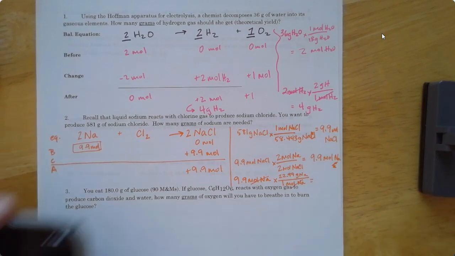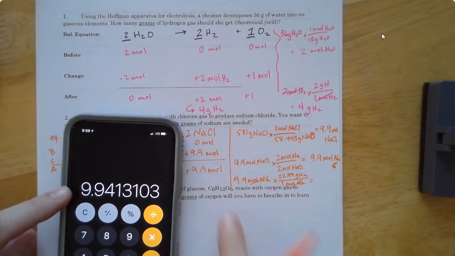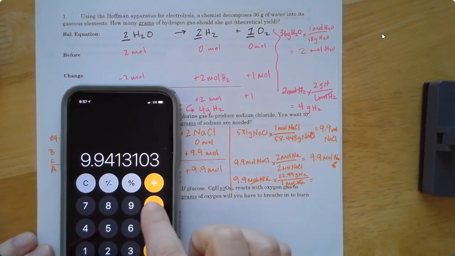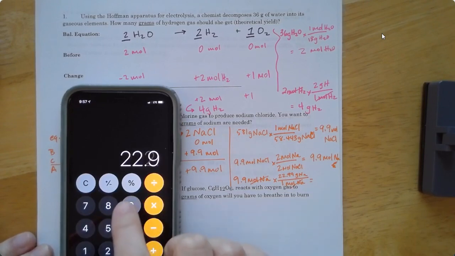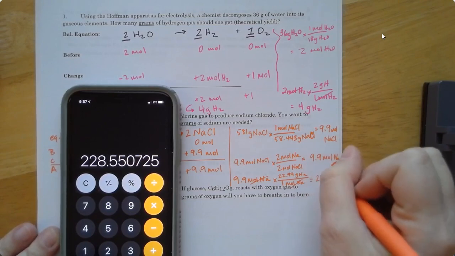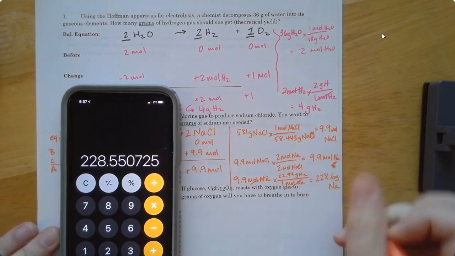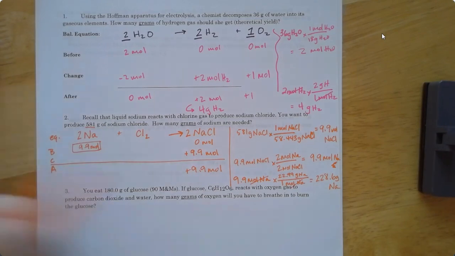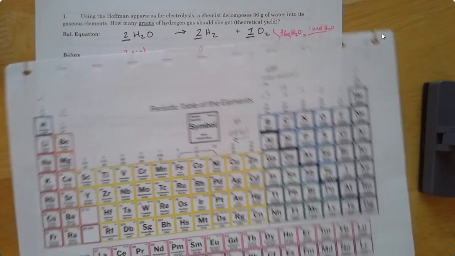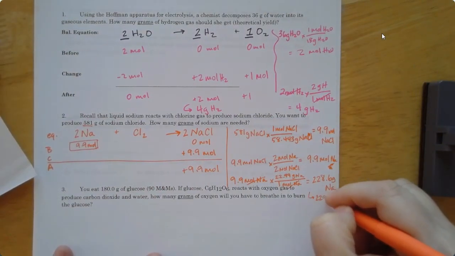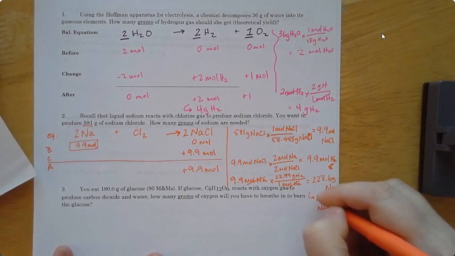Let me go back to my calculator. I still have my value in there. I rounded it when I wrote it down, but I kept it in my calculator. I like to keep them in my calculator as long as I can, just so I don't introduce rounding errors. So now I've got 228.6 grams of sodium. And for those of you who enjoy significant figures, we have more than 3 sig figs here. So we could give our answer in 3 significant figures, and that would be okay. So, if you want to round it, 229 grams of sodium is how much we should get.